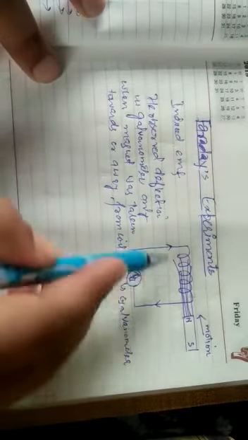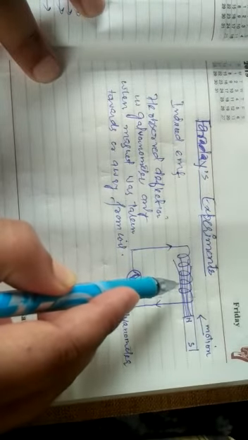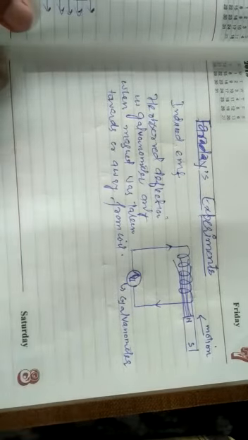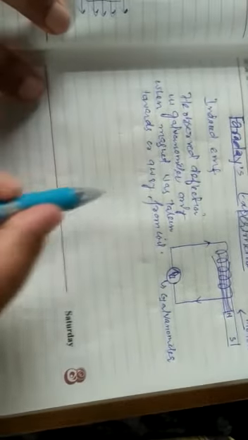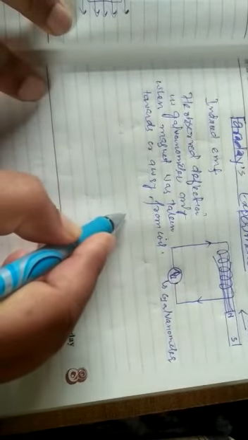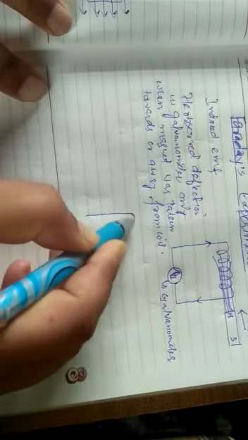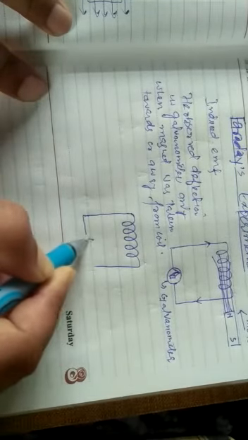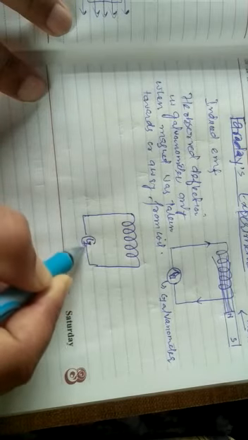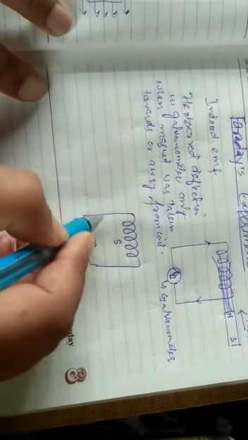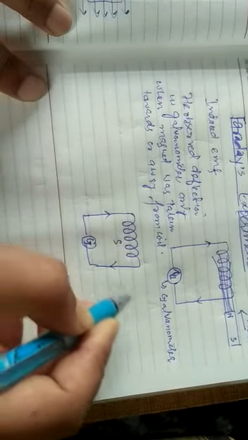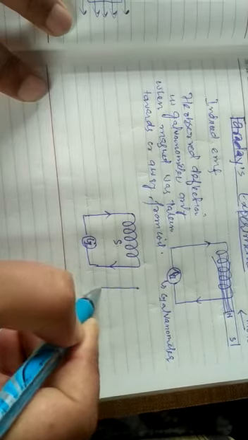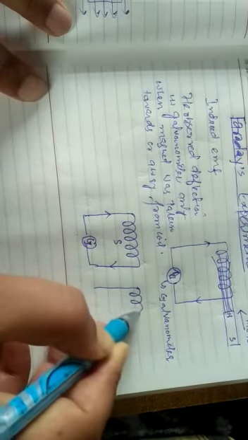If it is kept stationary, there will not be any change in flux linked with the coil, and the galvanometer does not show any deflection. Then in his second experiment, he took one coil, and to this coil he connected a galvanometer, and this coil was called the secondary coil. Let this be the direction of current, and close to it was another coil which was known as the primary coil.